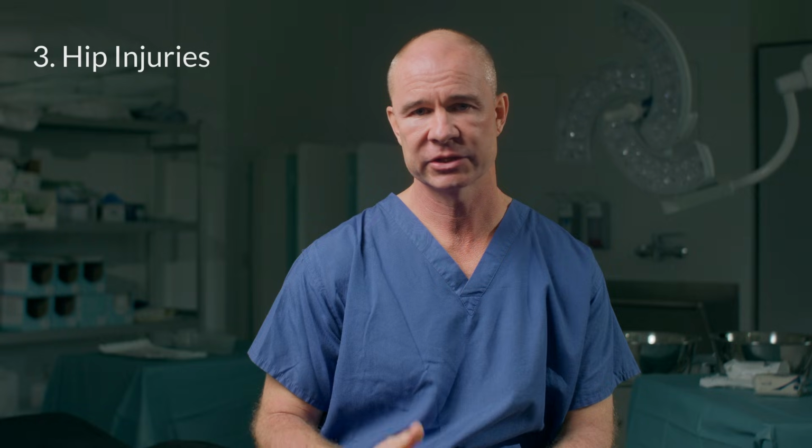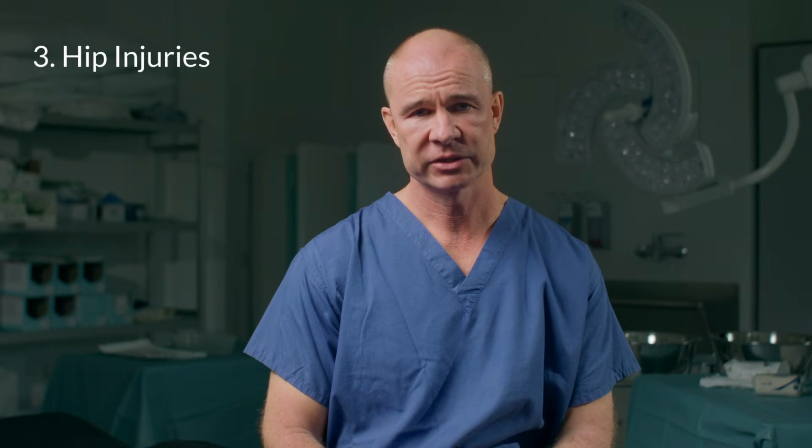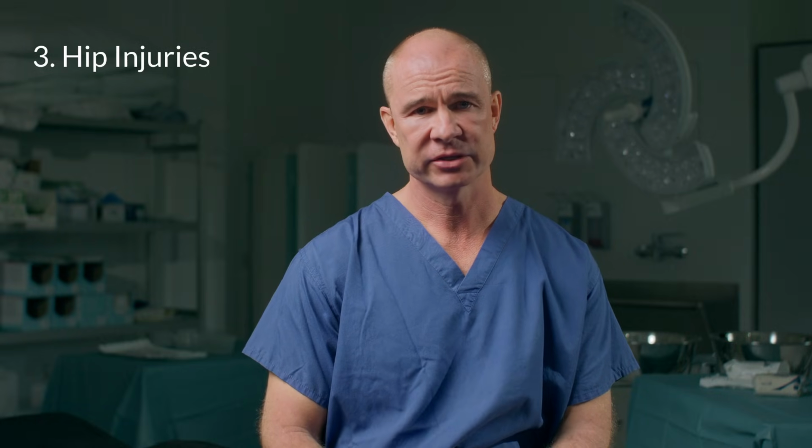Hip injuries are actually incredibly rare, especially when compared to the knee. If a patient does fall over and hurt themselves or damage their hip, it's often a fracture or something serious that would need urgent treatment. Hip fractures are treated very differently to those other chronic conditions that we've been discussing, and it's something that I rarely see in my day-to-day practice.